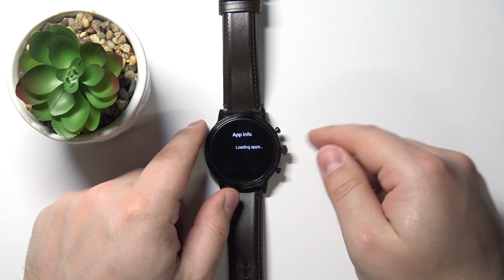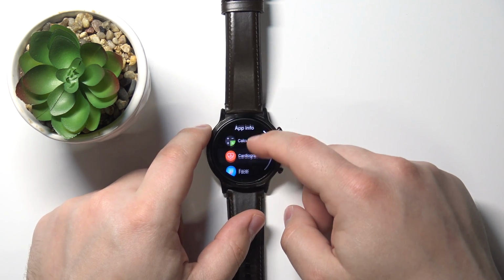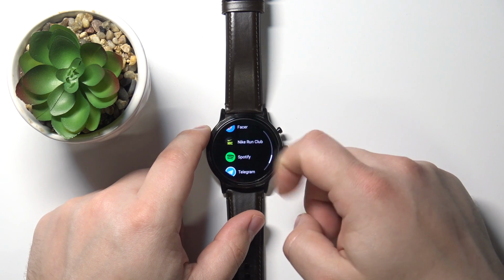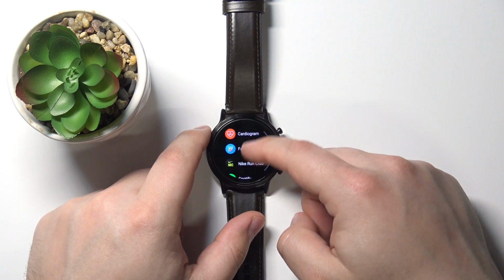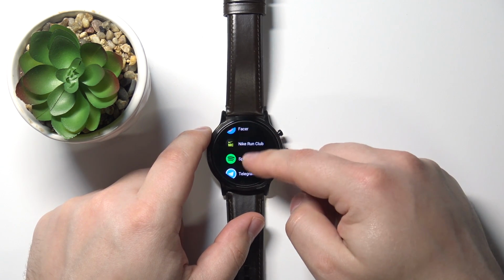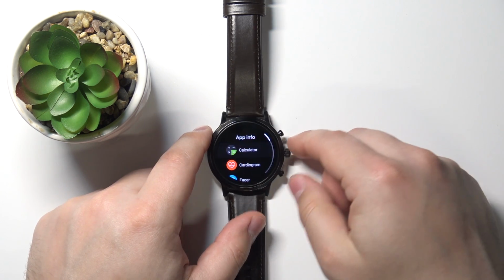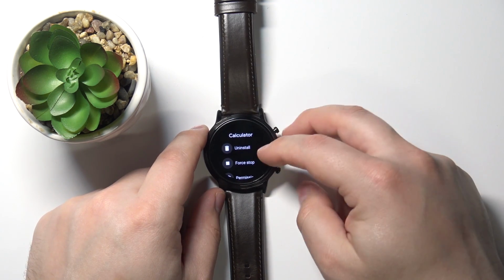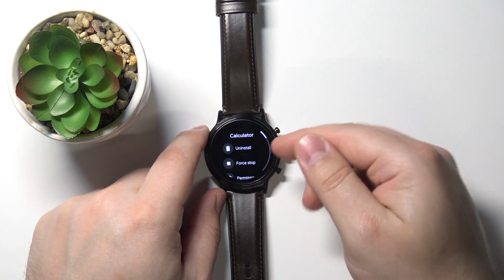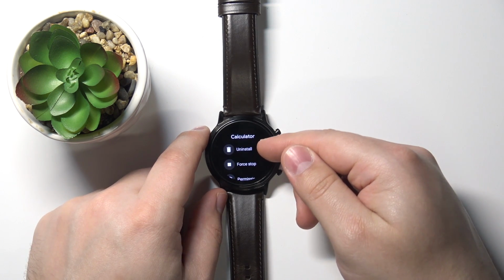Wait until the list of apps is done loading, and here we have the list of apps installed on our watch. We have normal apps and the system apps. Select the app you want to uninstall from this list. For example, I'm gonna tap on calculator, and here we have a few options. As you can see, we have uninstall right here at the top.